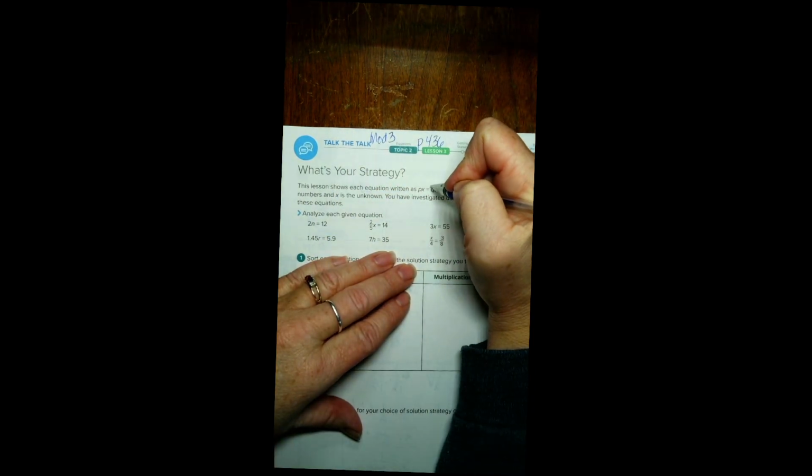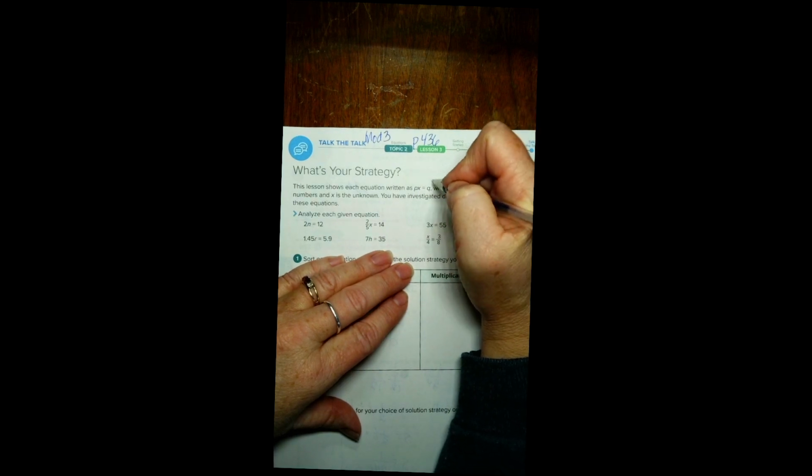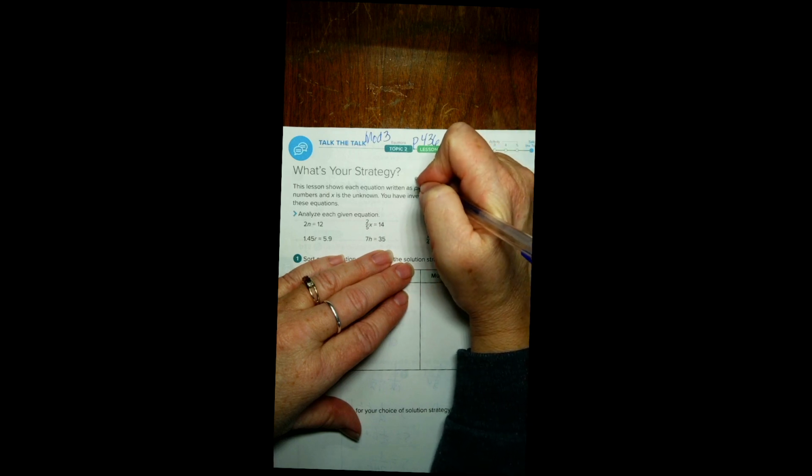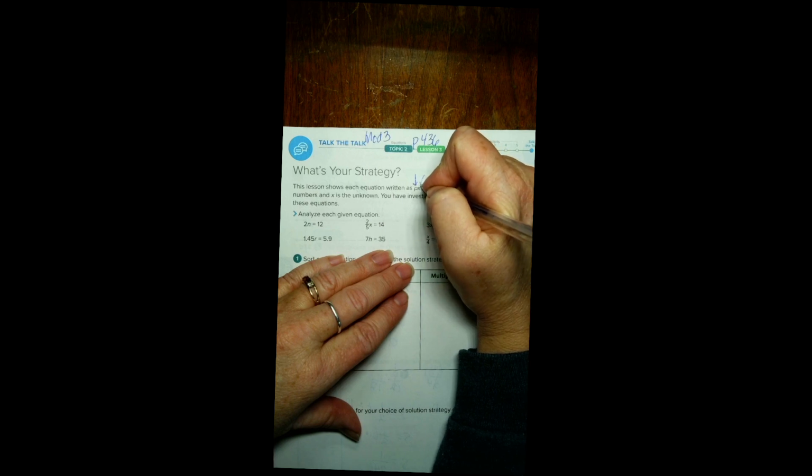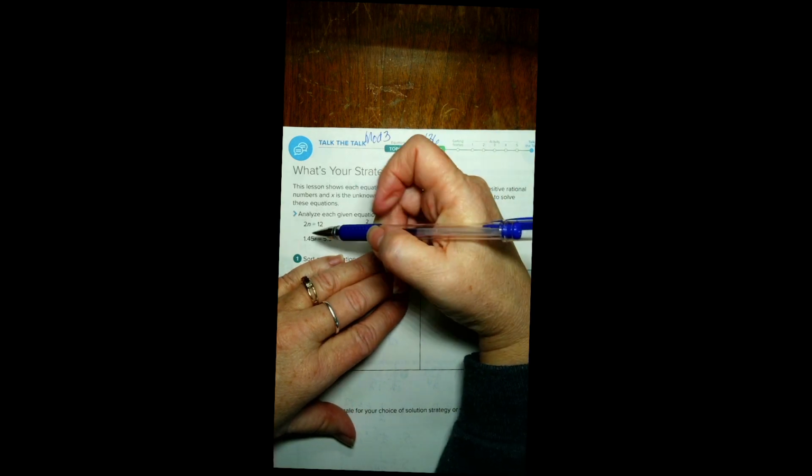This lesson shows each equation written as P times X equals Q, where the P and Q are positive rational numbers and X is the unknown. You have investigated different strategies to solve these equations. Now, when they say P times X equals Q, where P and Q are positive numbers, they're just saying the equations have a number, then a variable, and then a number. And the variable here, the X, is being the unknown. Now, it might not be X, it might be N or R or H or whatever.